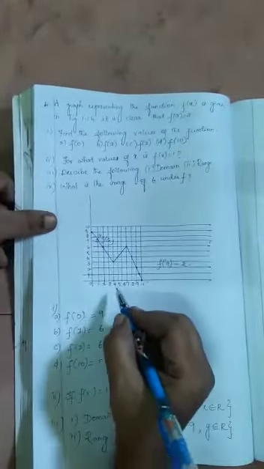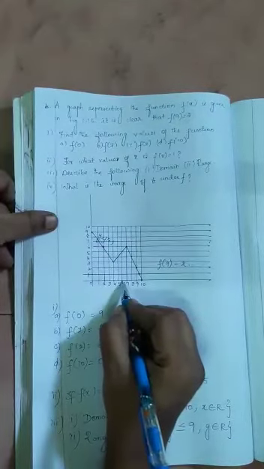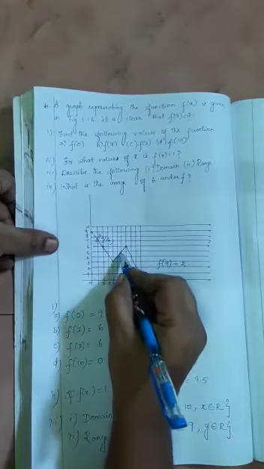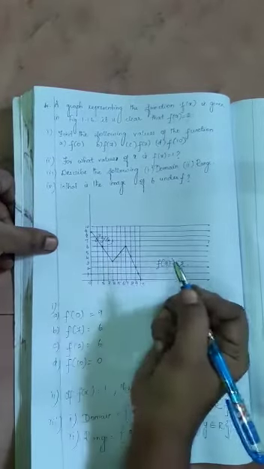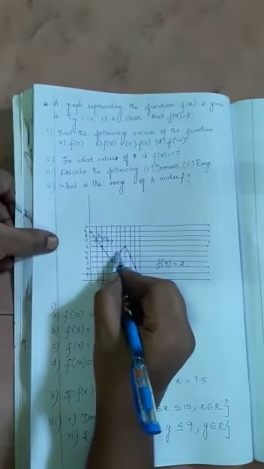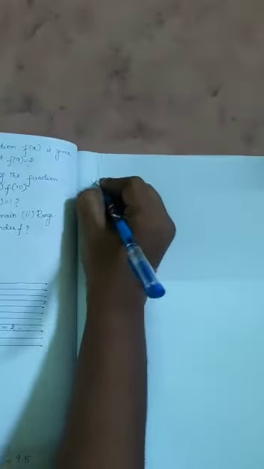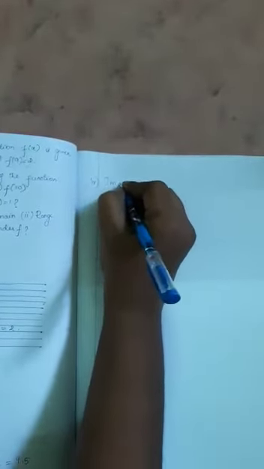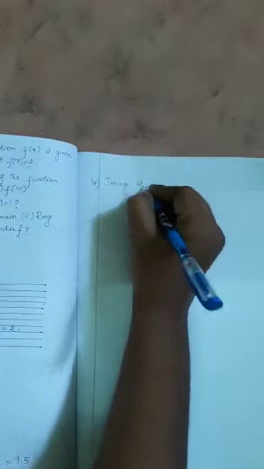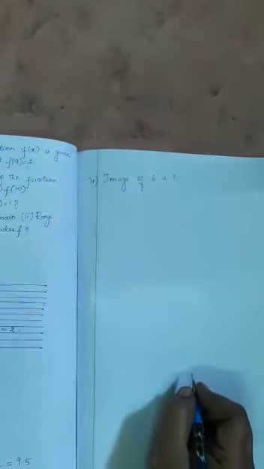So you also see the graph here, image of 6. So we have 6 here, image of 6, it goes there. So image of 6 is, see here, it is 5. So what will you write? The fourth answer is, image of 6 is 5. This is the answer for the fourth one.